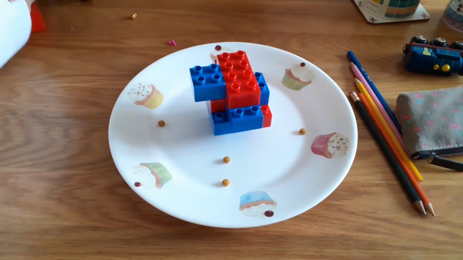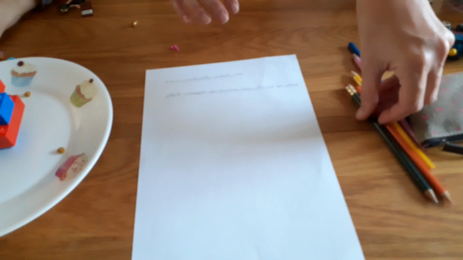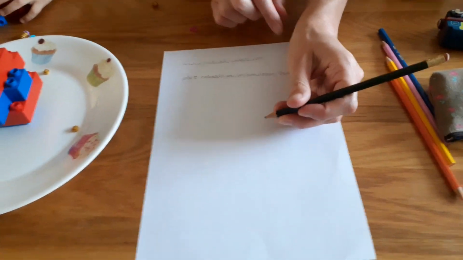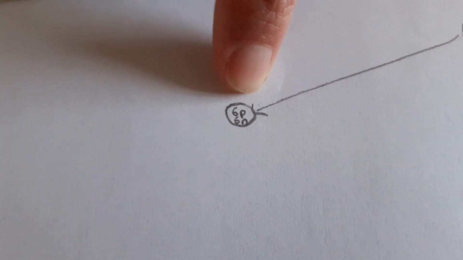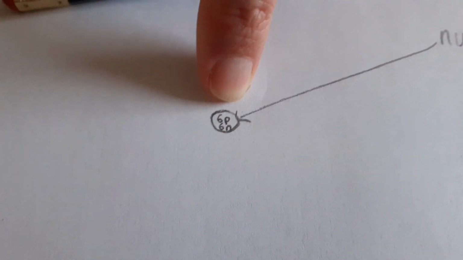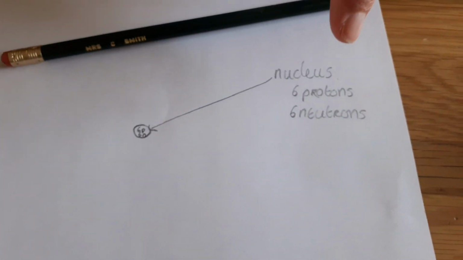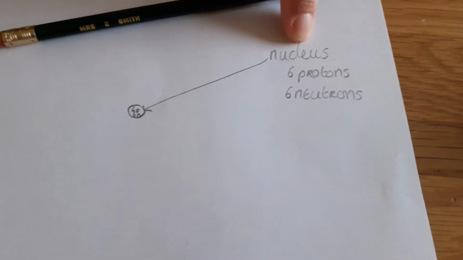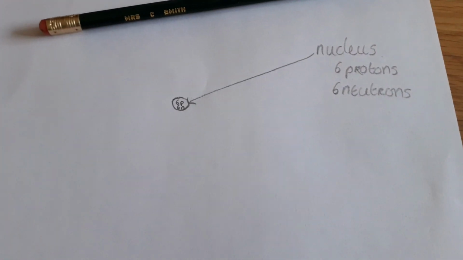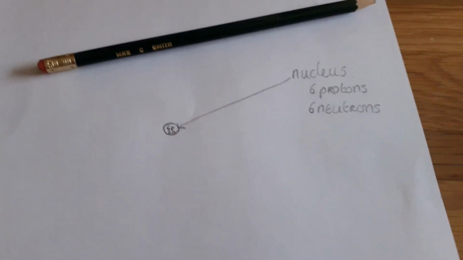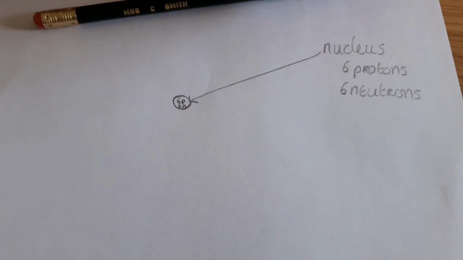Let's see what this looks like to draw. Okay, so when we draw it, I've got a nucleus here with 6 protons and 6 neutrons in. Just in case that isn't obvious, I've labelled it nucleus, 6 protons, 6 neutrons. 6 plus 6 is 12, so it has a mass of 12. So carbon, mass 12, proton number 6, sorted.